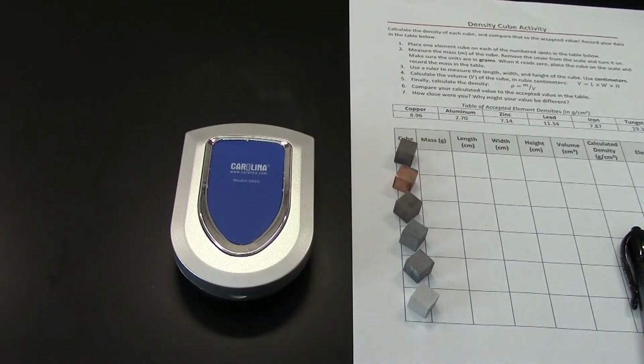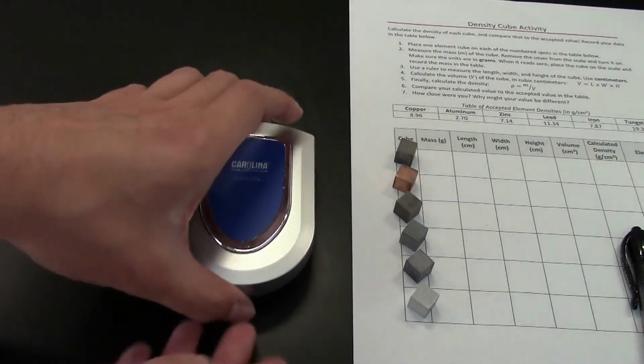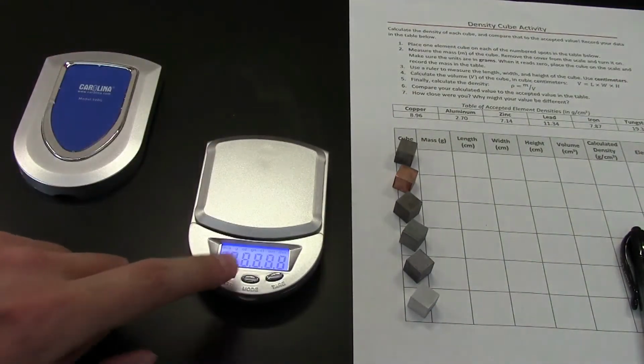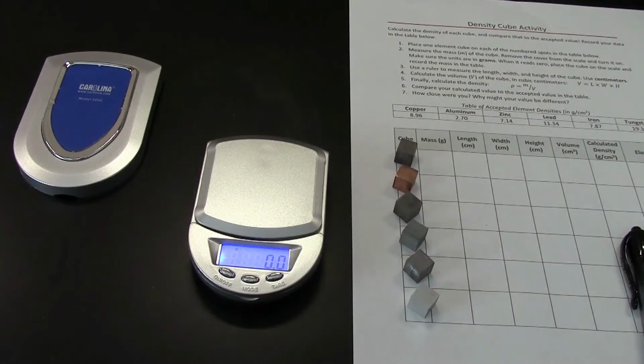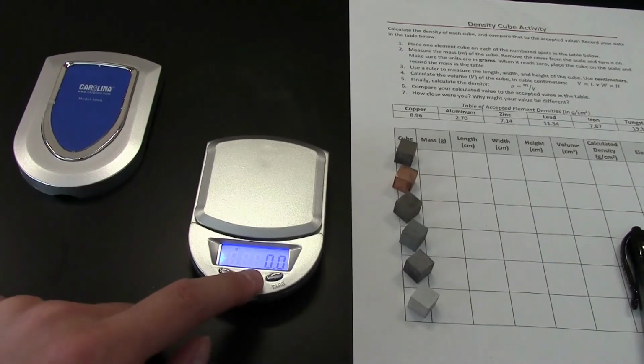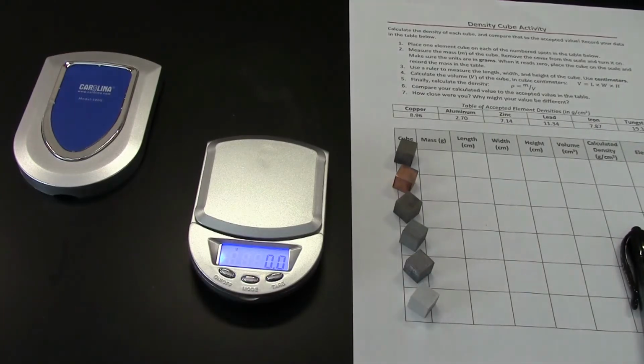This is nice and easy to do with one of these scales. So first you remove the cover, turn it on, wait until it reads 0, and then make sure it's in grams. So see the little G there? If it's not in grams, you'll hit this middle button, the mode, to change it. It'll cycle through all the different things that it can measure until we're back at the G.